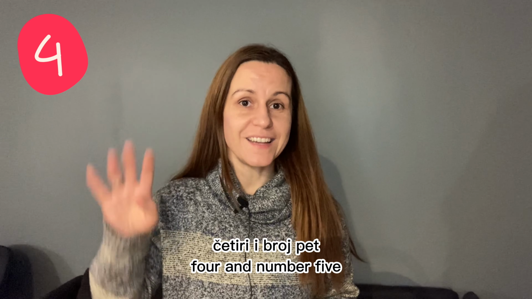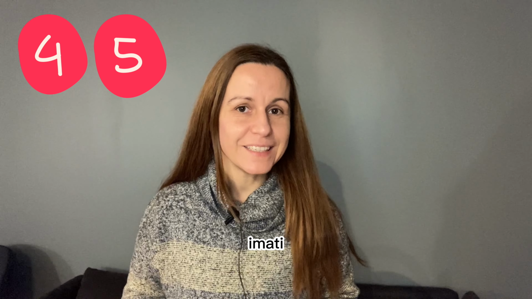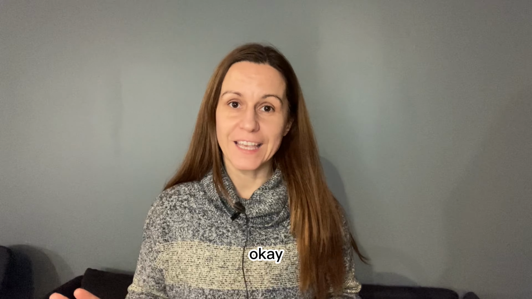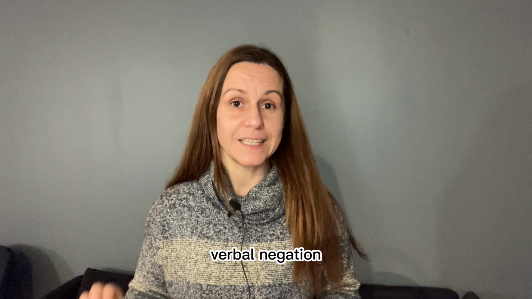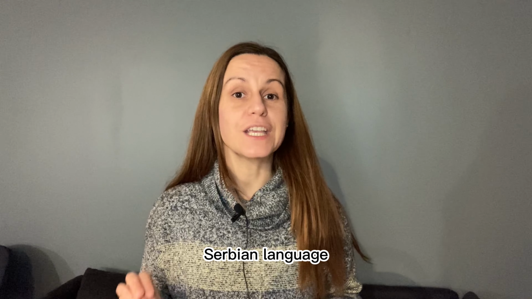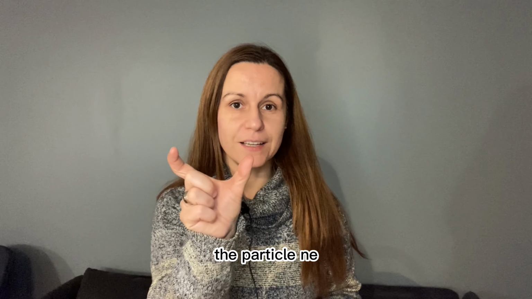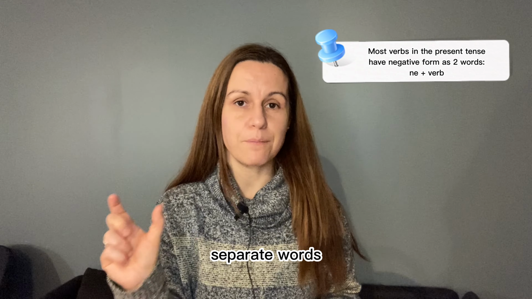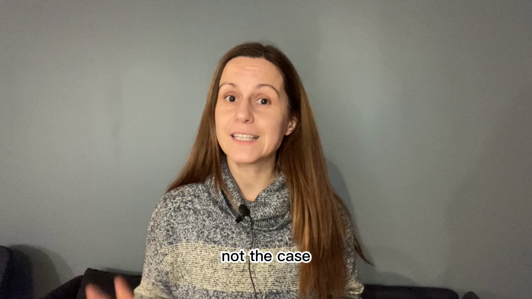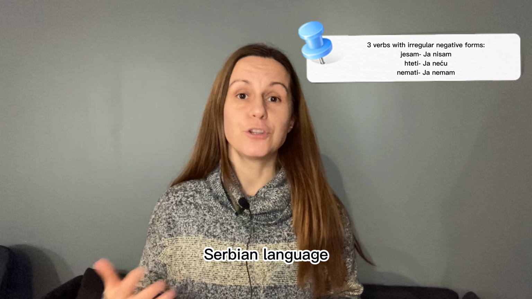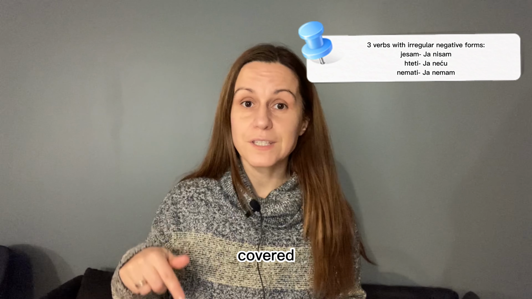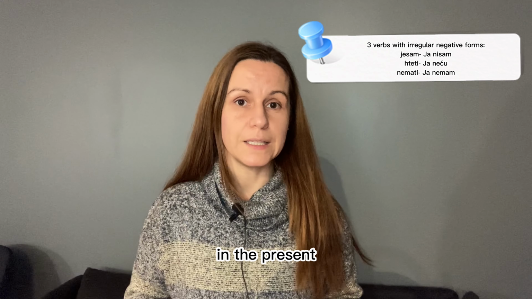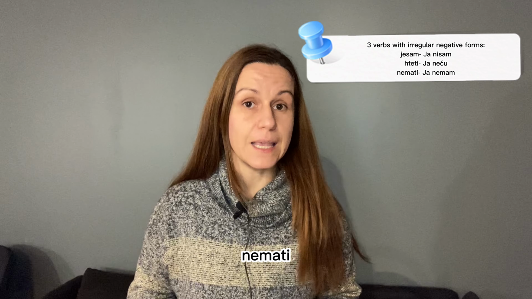Glagol broj 4 i broj 5. Imati, to have, nemati, to not have. Okay, as you already know, verbal negation in the present tense in Serbian language is formed by adding the particle ne to the verb, and these are written as two separate words. This is only not the case with three verbs in the Serbian language, two of which we already covered. Now it's time to cover the third verb, which we also write as one word in the present tense, and this is the verb nemati.